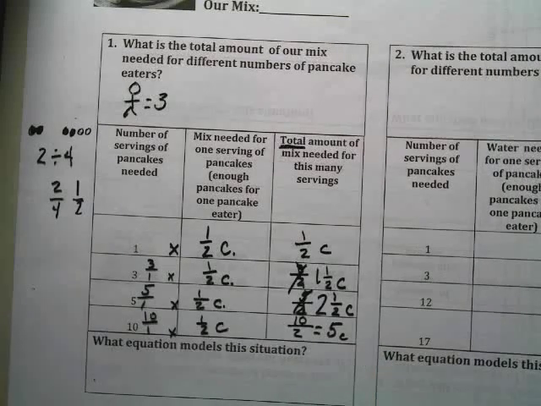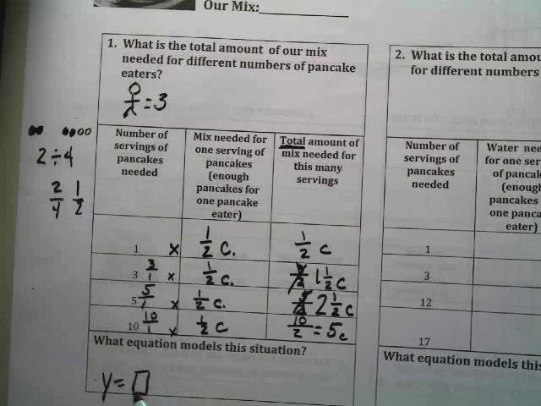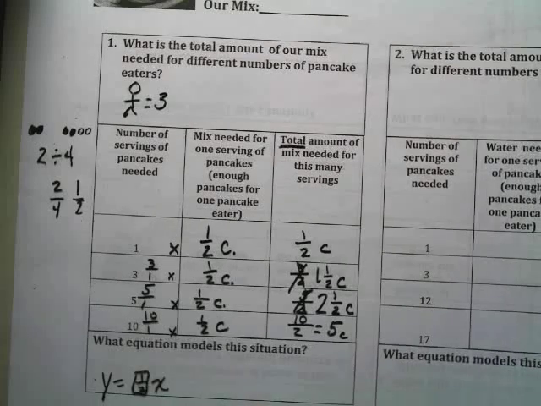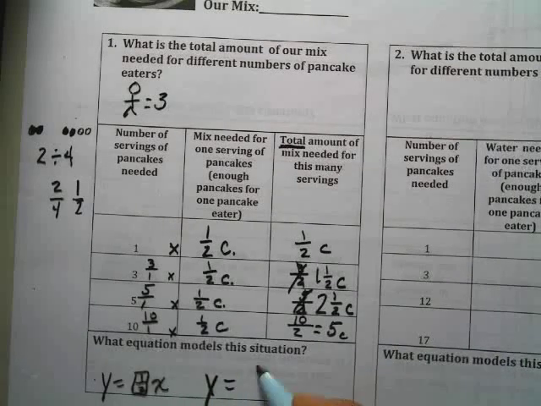So, what can I use if I was going to make an equation? Let me see. Y is going to equal something times x. So what do I have to multiply x by in order to get to y? Oh, well look, 1/2. So if I was going to make an equation, it would be y equals 1/2 x.